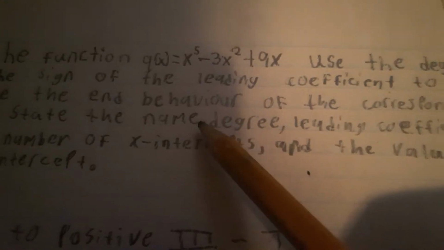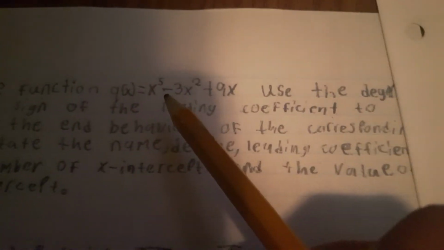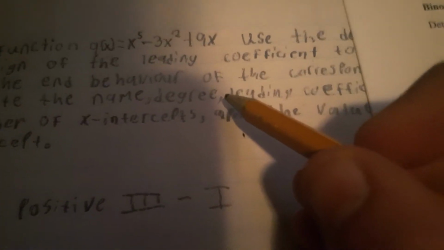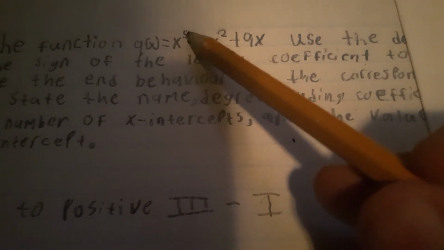The second thing it asks for is the name. The name of a graph to the degree of 5 is a quintic graph. The next thing it asks for is the degree. The degree is the highest exponent, and the highest exponent is 5, so it's the 5th degree.